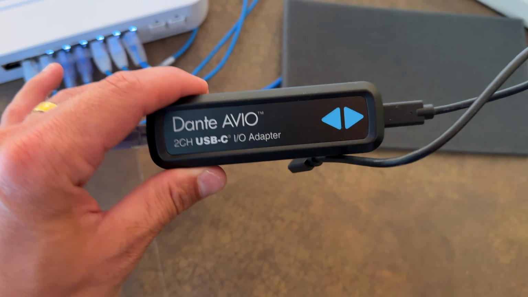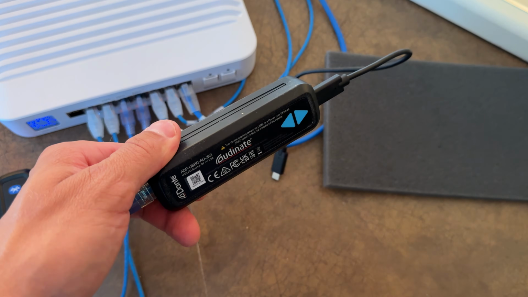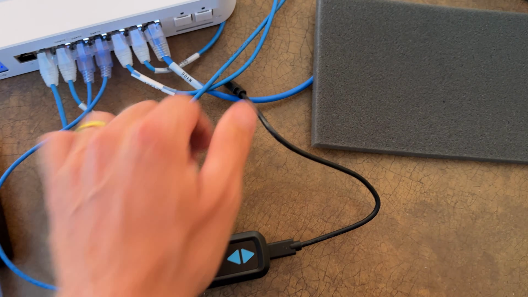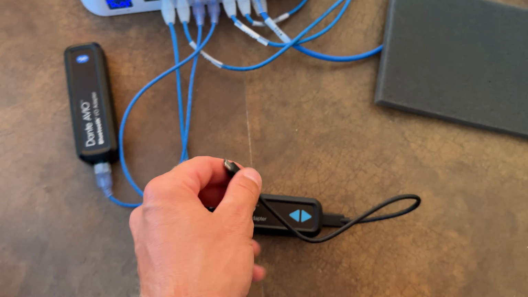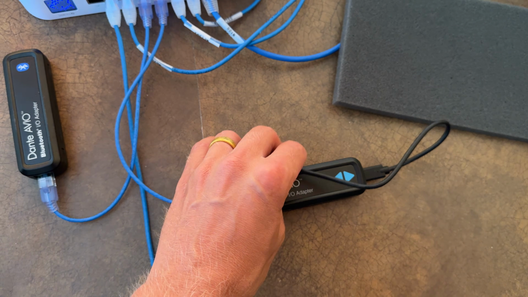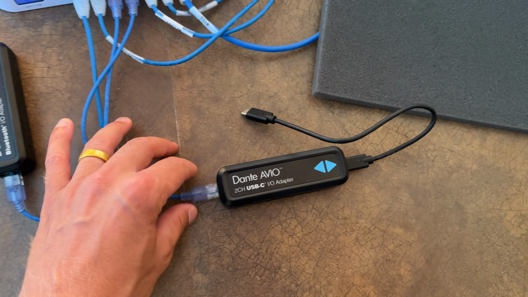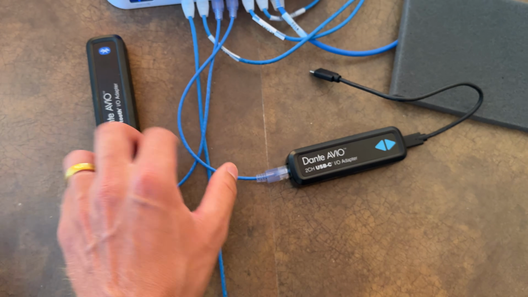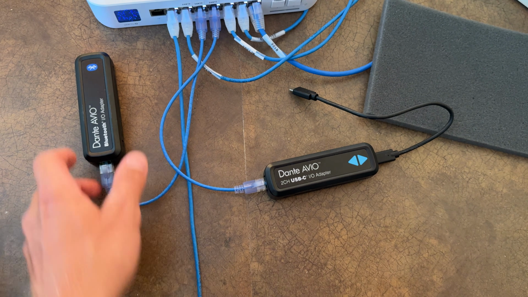Another great AVIO adapter is the 2-channel USB-C adapter for 2 channels in and out. You can just plug it into USB-C to a phone jack or to a computer device. And once again, have quick audio connection to the Dante network. You can send it to your mixing console or any other destination. So I highly recommend these. They're about, I think, $160 a piece, but very convenient products.